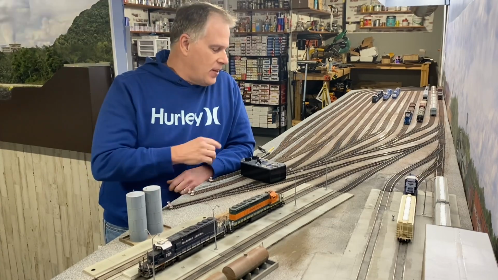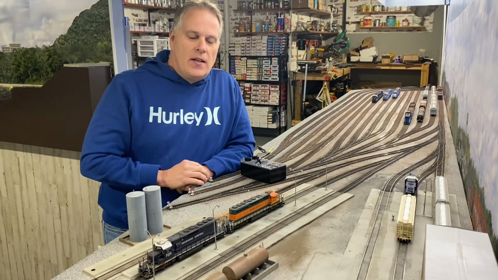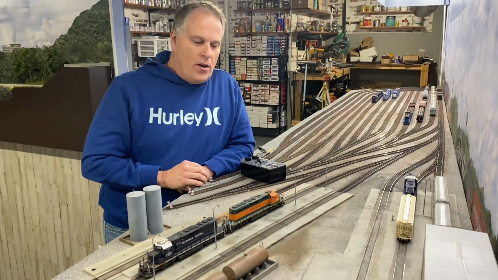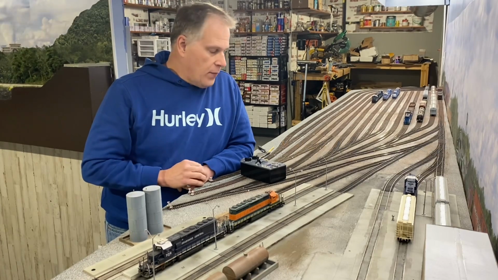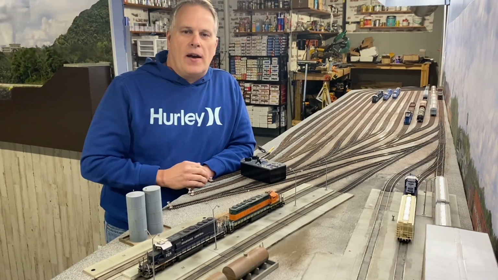I'm just testing out the new trackage, the fuel pad in Gadsden Yard, and there's a lot of details I need to add and I hope to have finished before the next update. But so far, everything seems to be working fine.